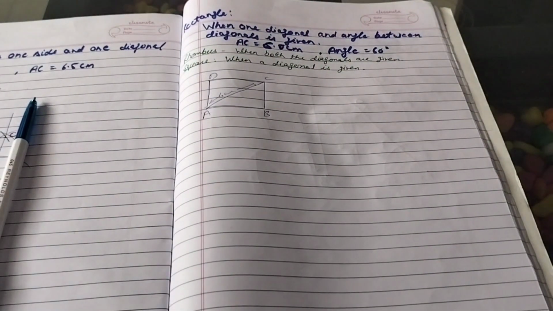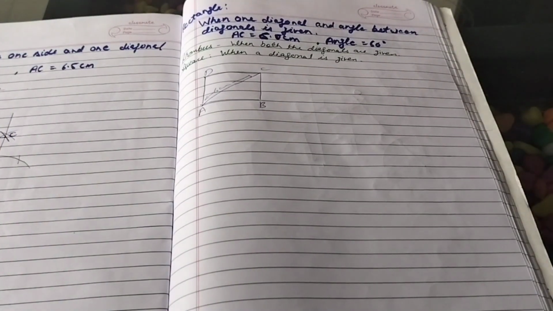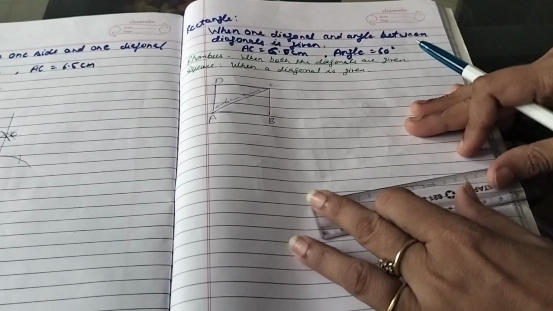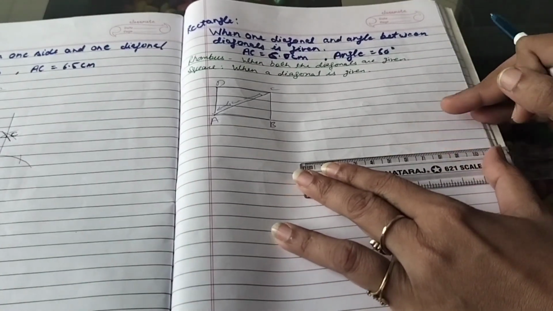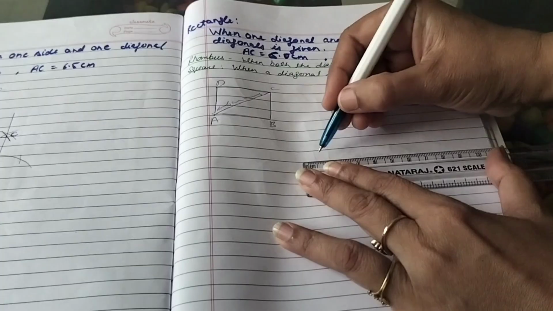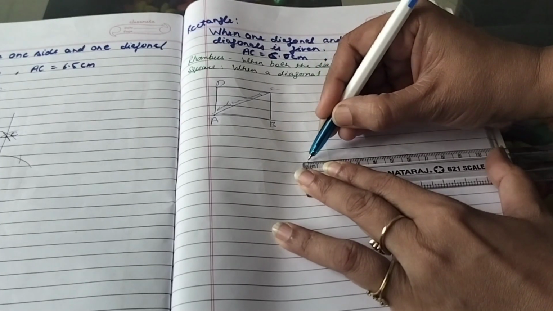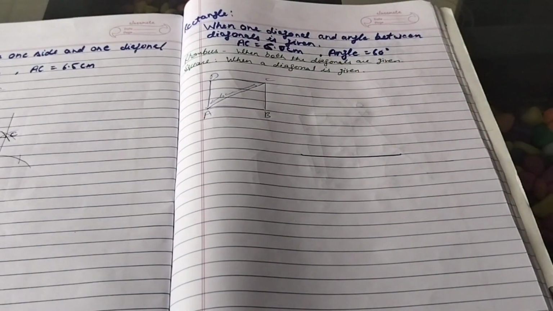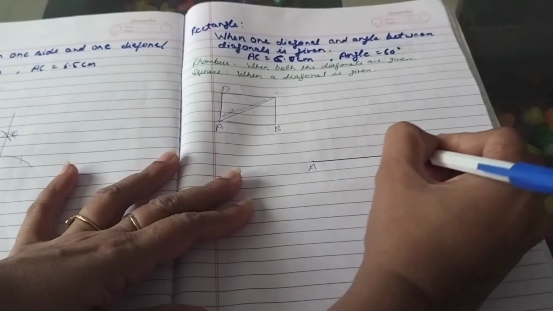So what we will be doing is, first of all, we will take AC as the base. We will make a line AC of 6 centimeter. Like this, we will be making the diagonal of 6 centimeter first of all. This is 0, this is 6, this is AC. This is your line AC, which is 6 centimeter.